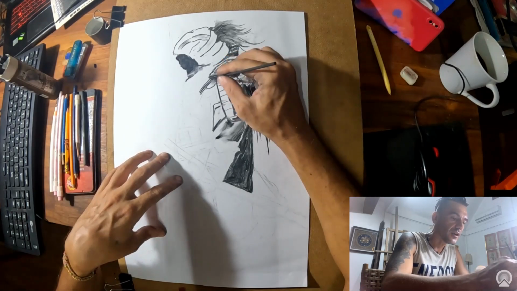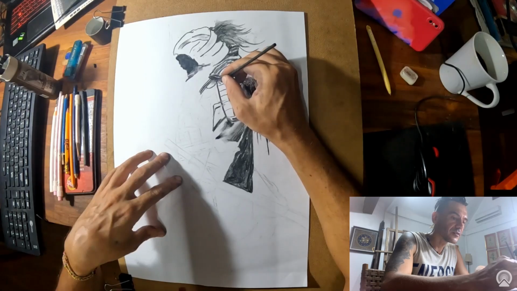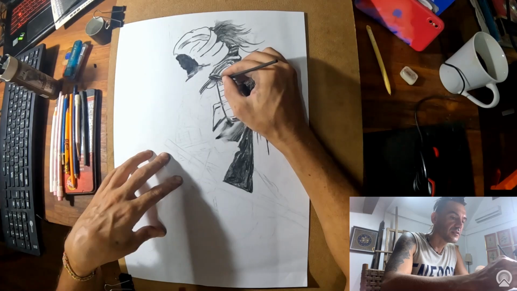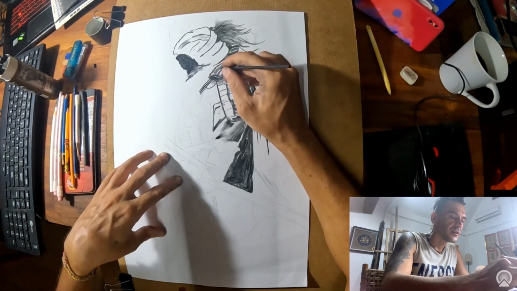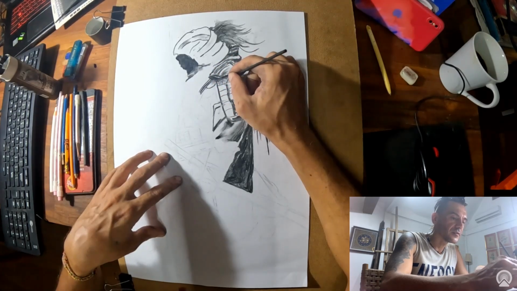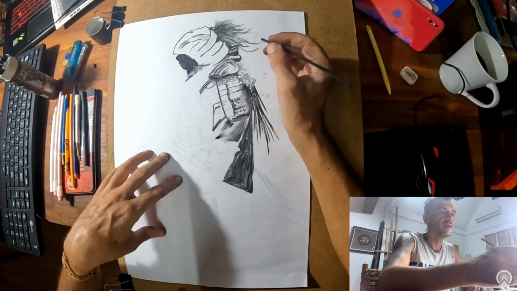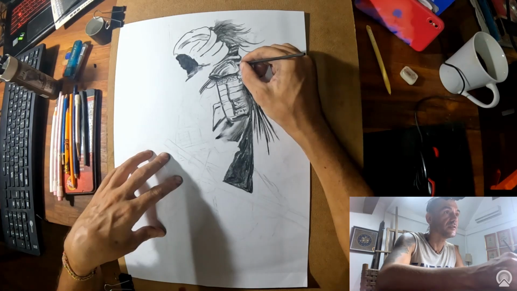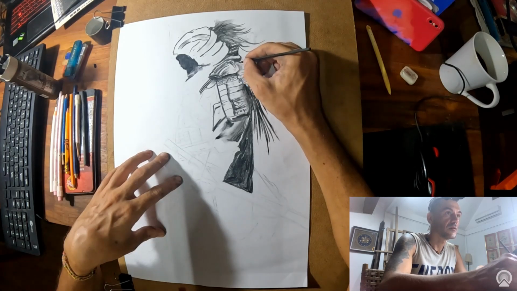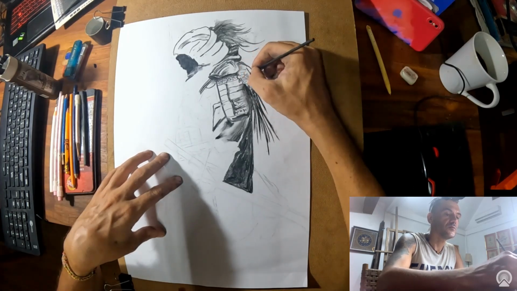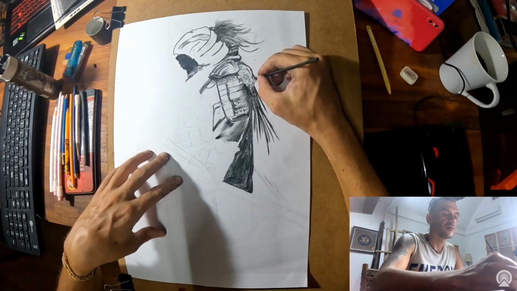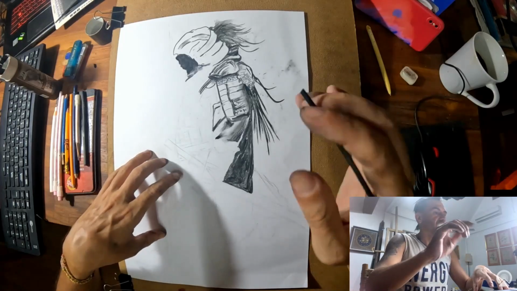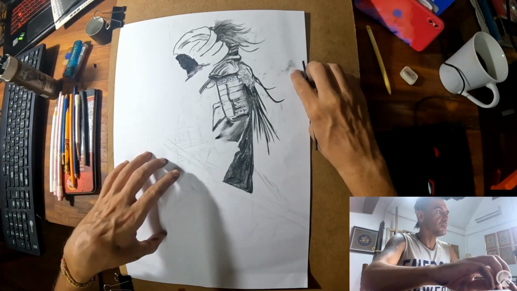Okay, now I will add some texture, a little texture. Still, I talked about some dirt.